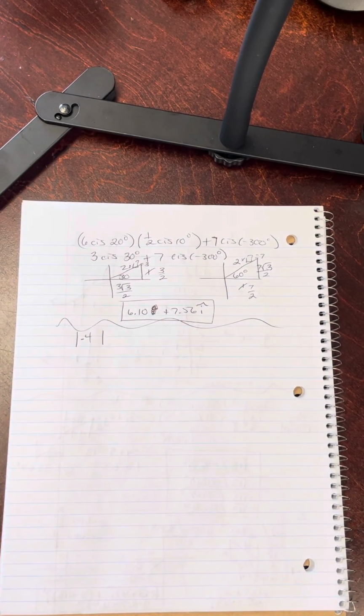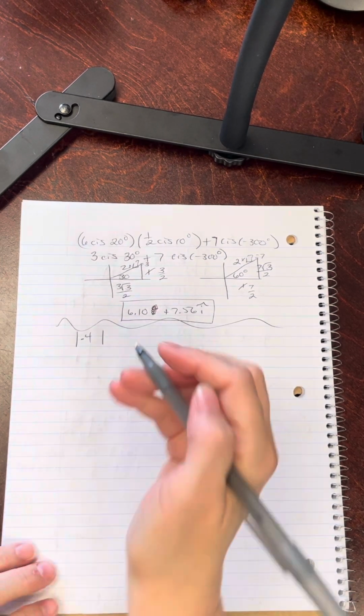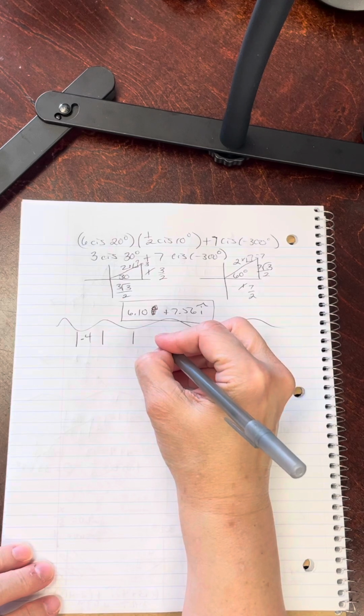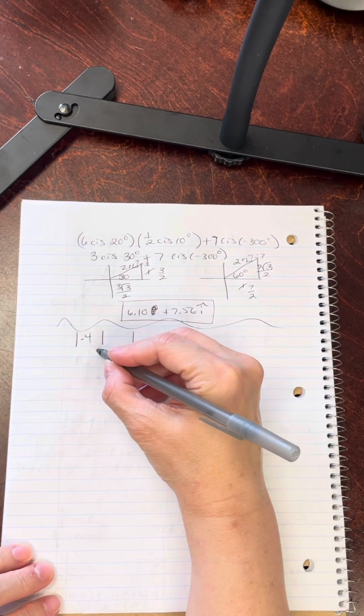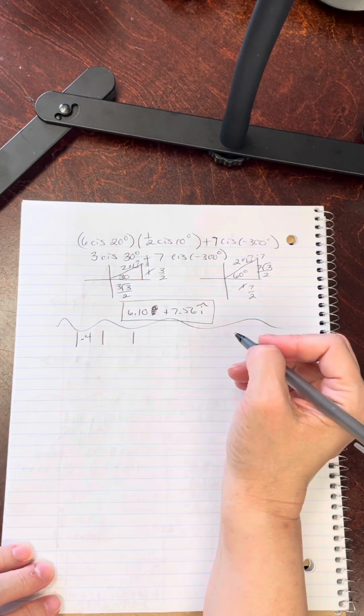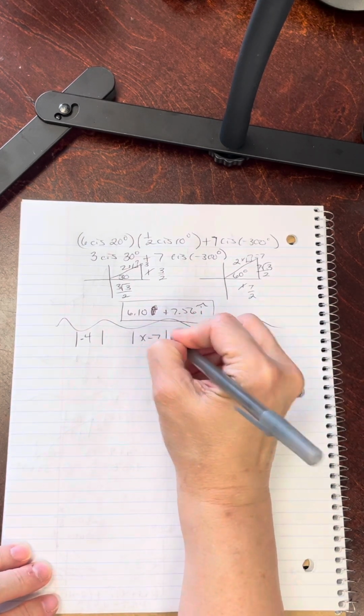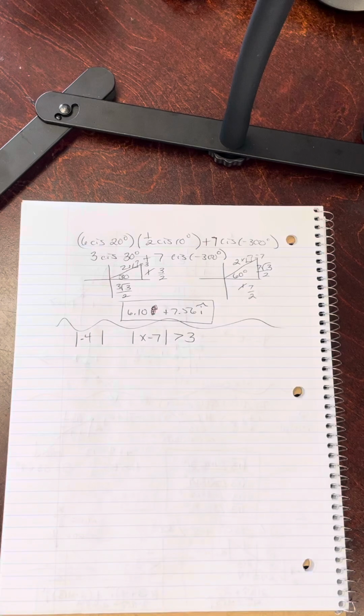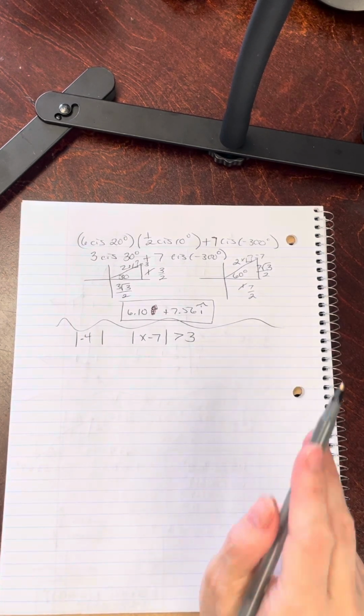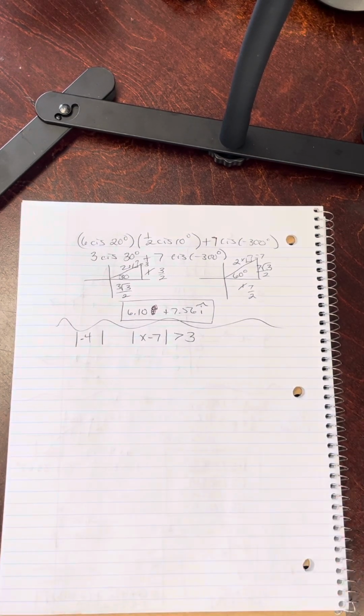And then what they ultimately want to be doing is graphing these. So the thing with a graph with absolute value is that you have both a positive answer and a negative answer that can be spitting out the same thing. So if I have something like x minus 7 is greater than 3, I have to solve it two different ways, a positive way and a negative way.